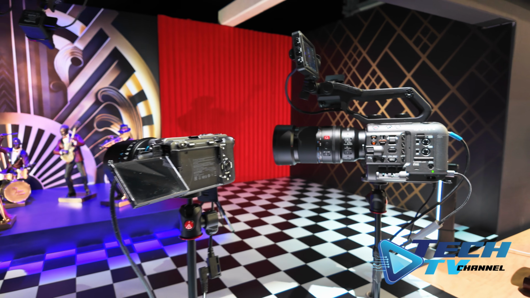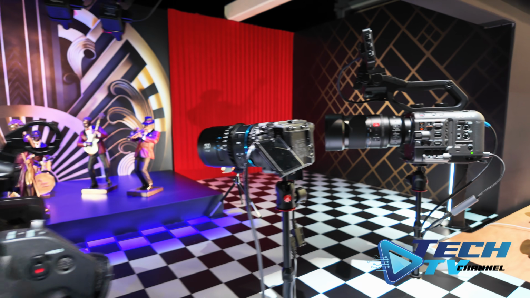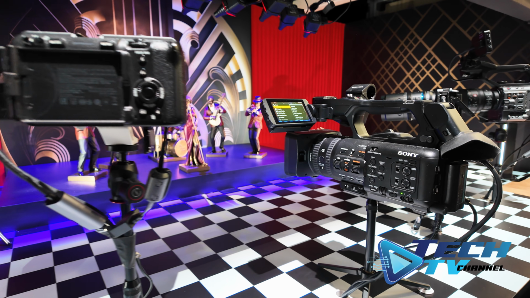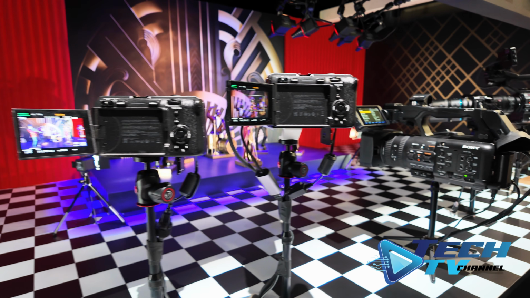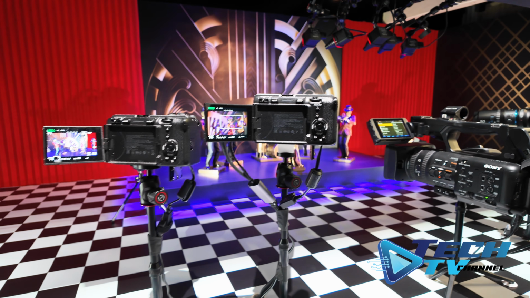We've got the FX series, FX3, FX30, FX6. There's a Z200 camcorder style. This even works with most of Sony's new Alpha cameras, as well as the ZVE1. So the benefit here is being able to see what every one of these cameras is doing. And we're going to move over to this side over here.